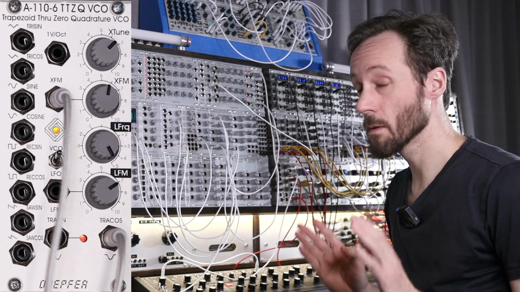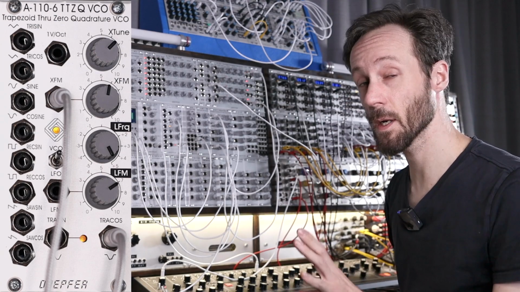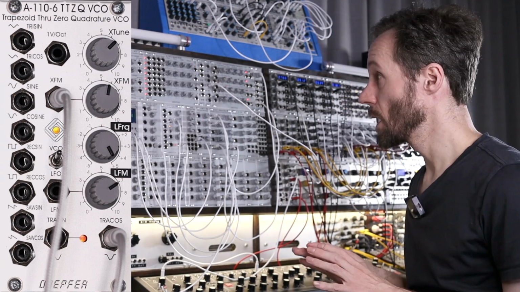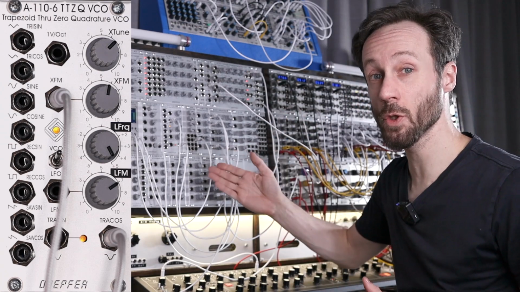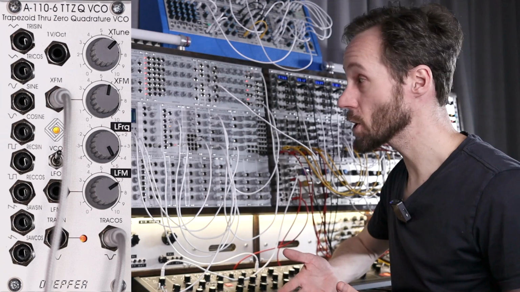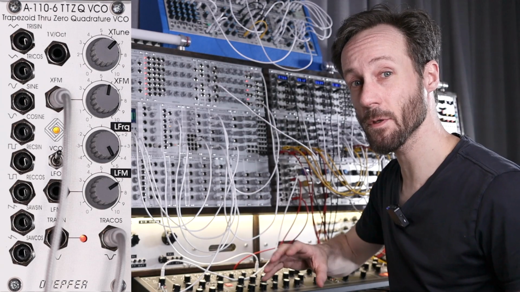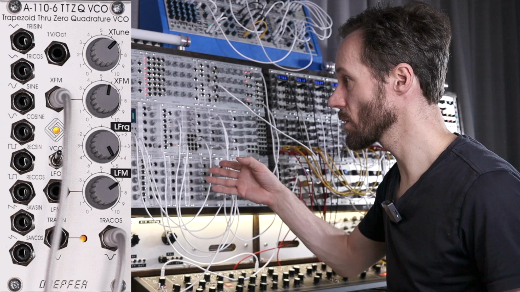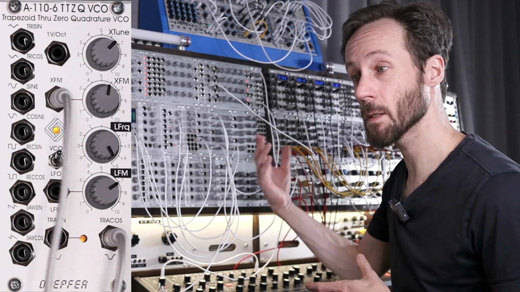I think the Trapezoid Thru Quadrature VCO is ideal for soundscaping, for droning. It has lots of waveforms, and if you modulate it, it goes beyond your imagination. Not only that, but it has the bit softer waveforms like the trapezoid. And trapezoid is a waveform that's not that regular in Eurorack.